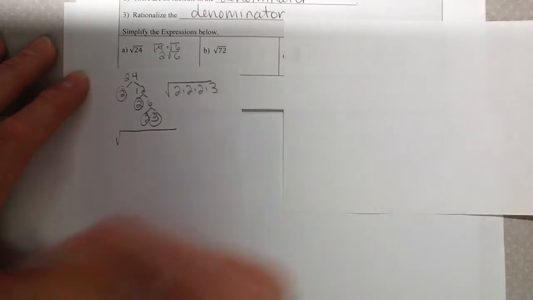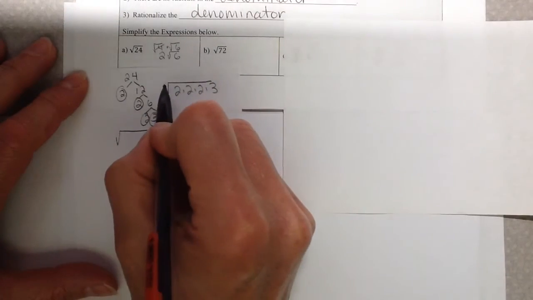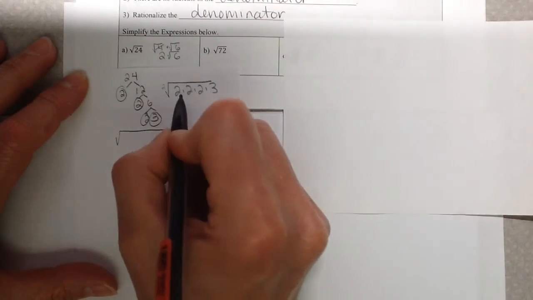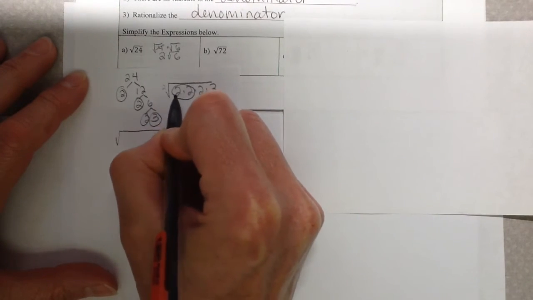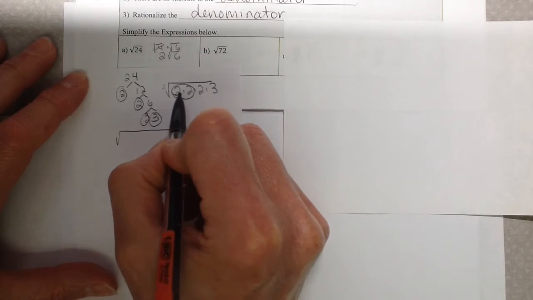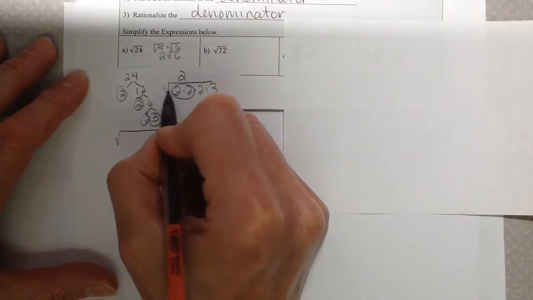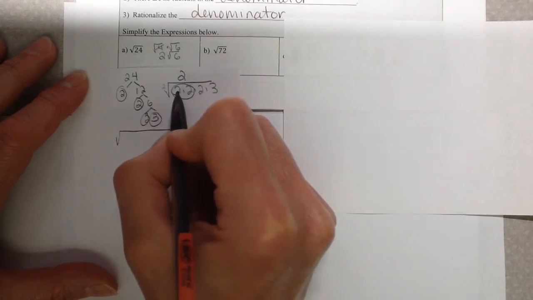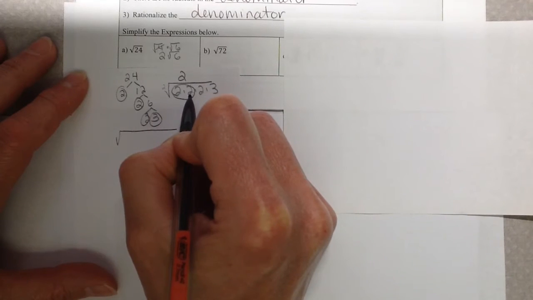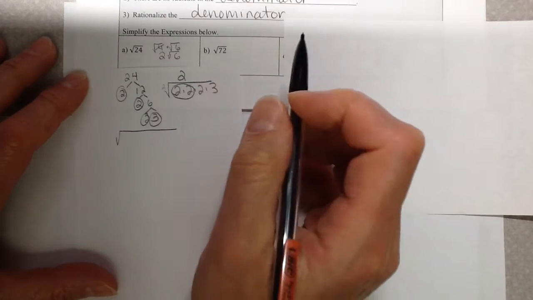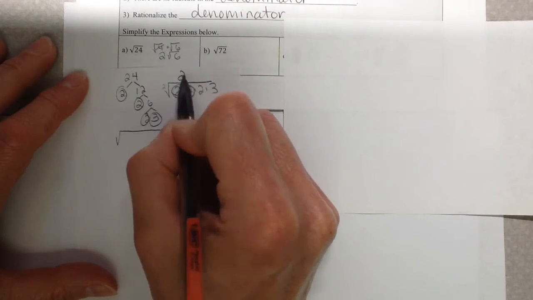Okay, and again, that all equals 24. Now, because this is a square root, we have to circle these in pairs. So if you circle it as a pair, it's going to come out as just a 2, because what you're basically asking when you're taking the square root of something is, what number do I multiply by itself to get the value? So we're multiplying 2 by itself.